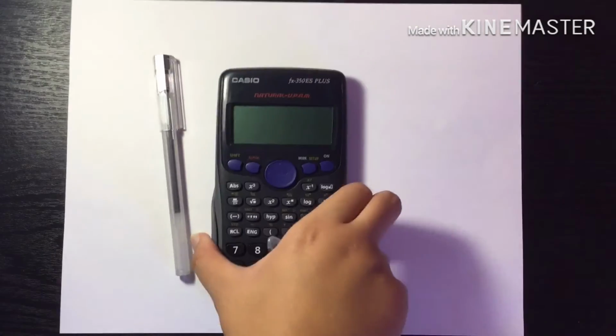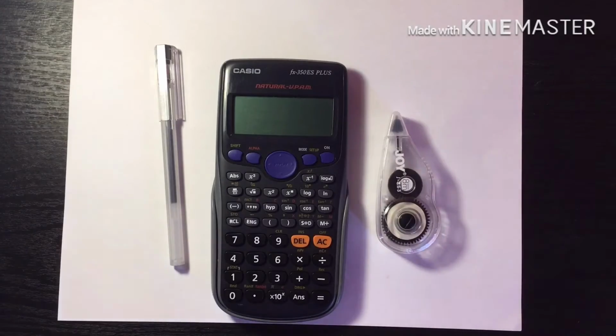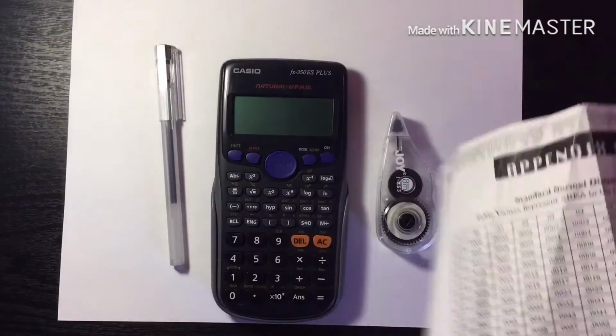Aside from those mentioned a while ago, there is a normal distribution in which the mean is 0 and the standard deviation is 1, which is called the standard normal distribution. So grab your paper, pen, calculator, correction tape because we ain't always perfect, and of course the z-table, and let's start solving.